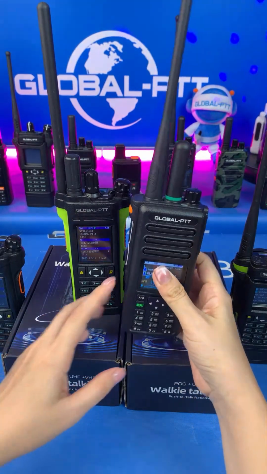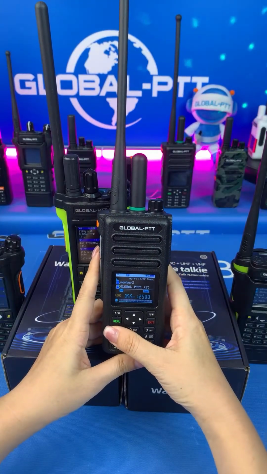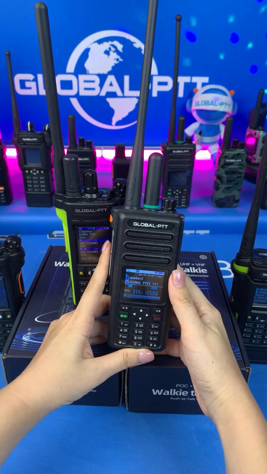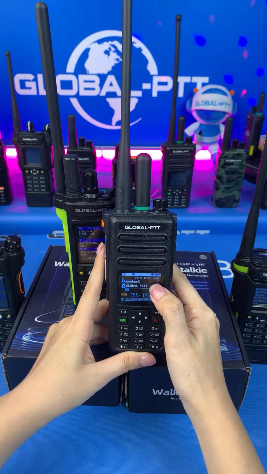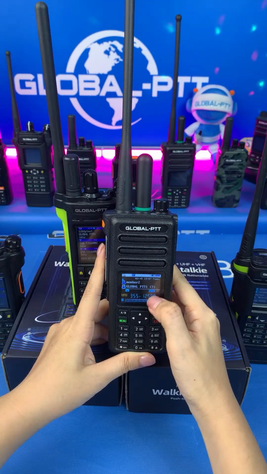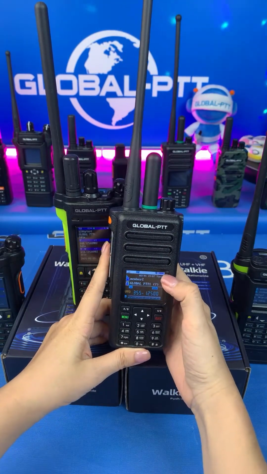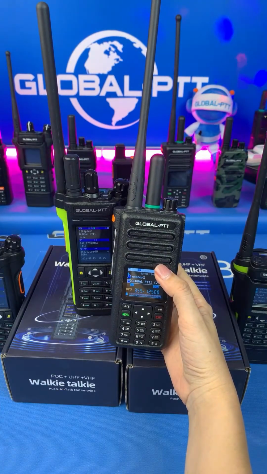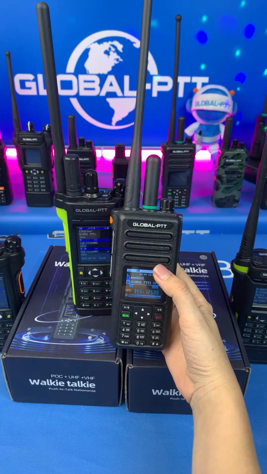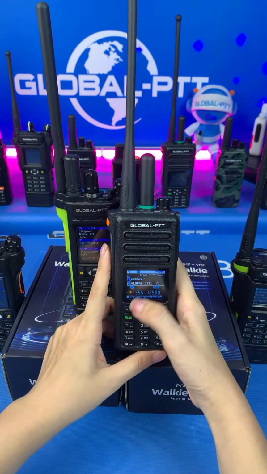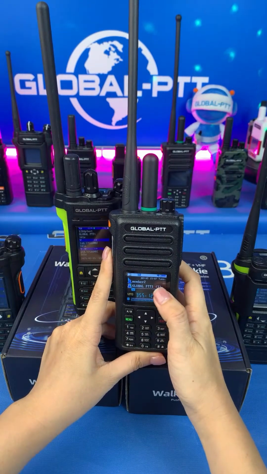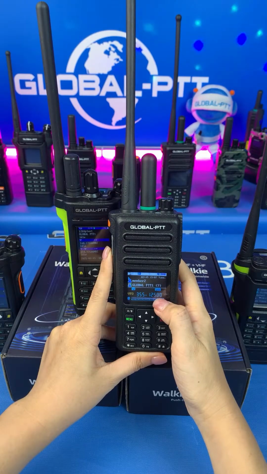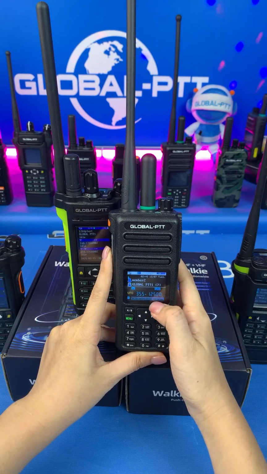The G8 Plus model is the one that I recommend the best to our clients, in our shop and in our life. The G8 Plus model is dual band: global-ptt and UHF. If we have 4G reception, we can use it to talk under the global-ptt mode. If we don't have 4G reception, it can work under the UHF analog mode. The frequency range is 350 MHz to 520 MHz.